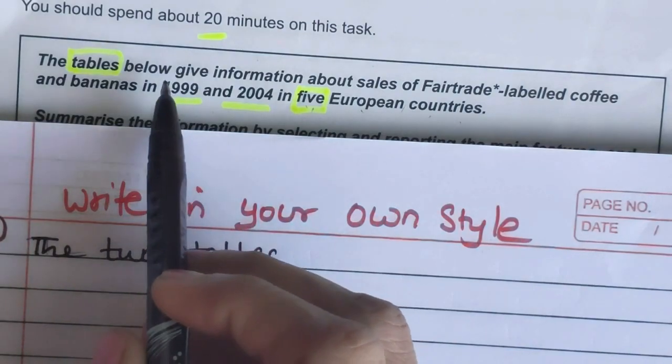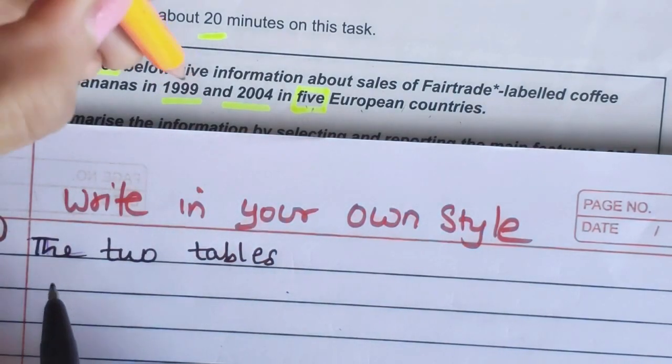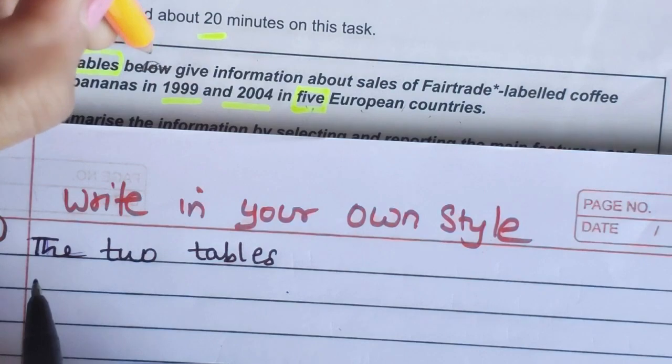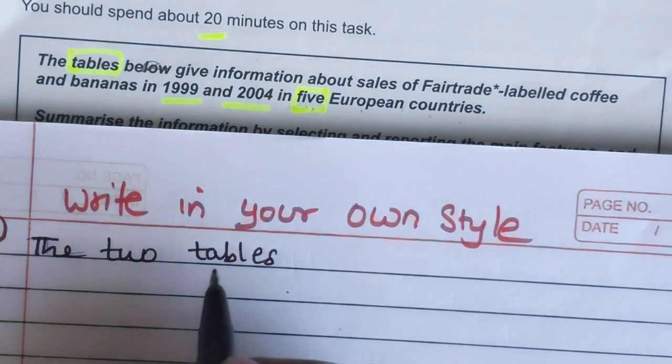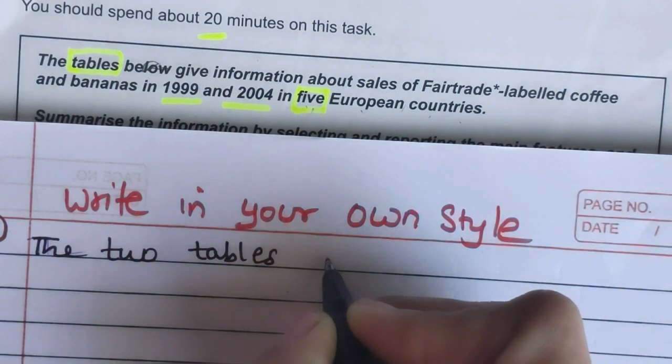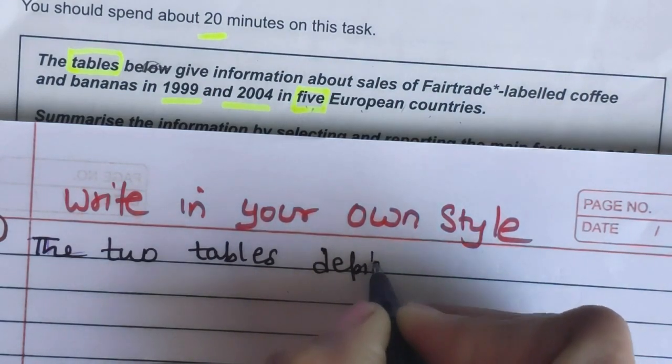Now instead of "below" we are not going to use it in writing. Always cut this word as soon as you are reading. To give information, you can just write provides or depicts. I am writing it here, depicts.